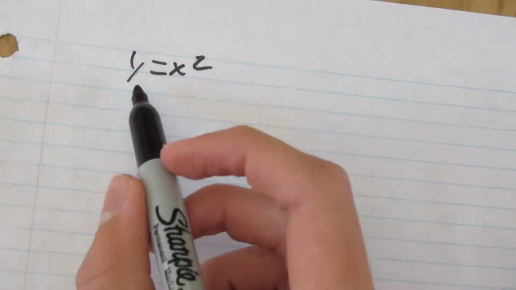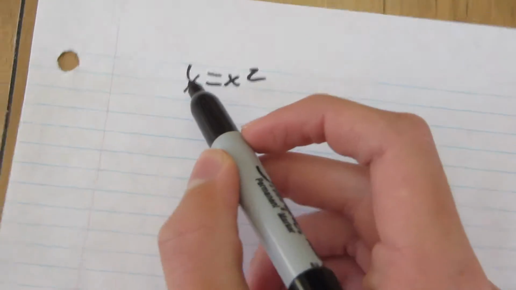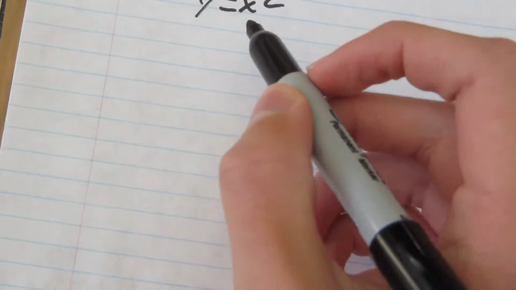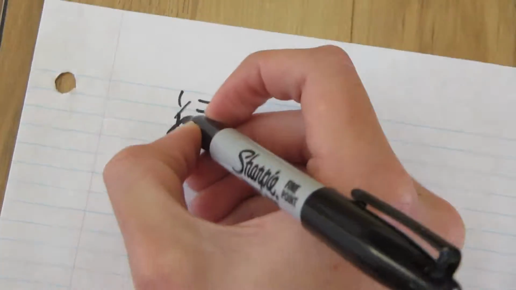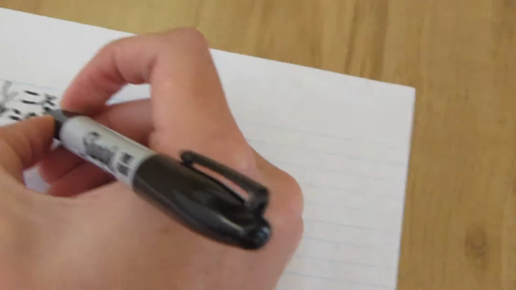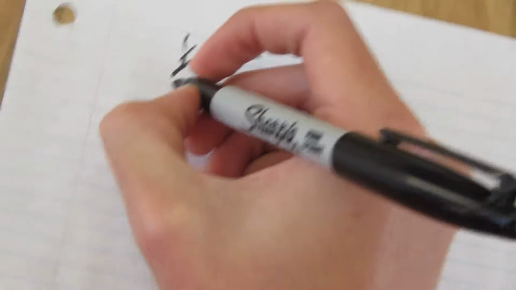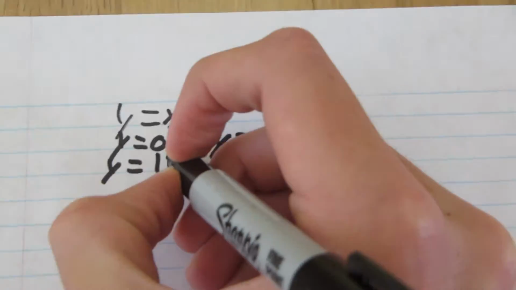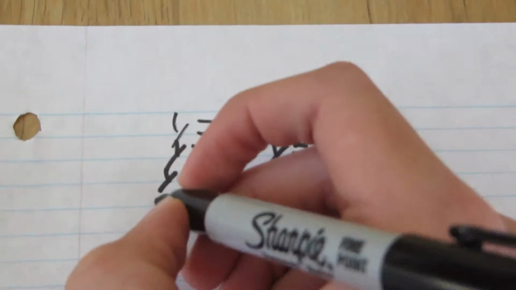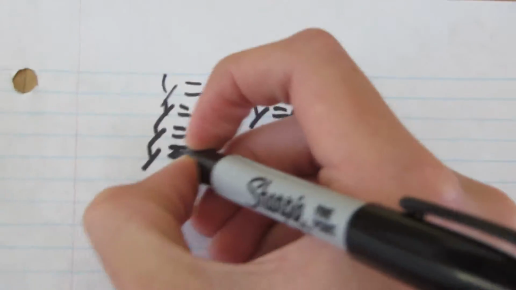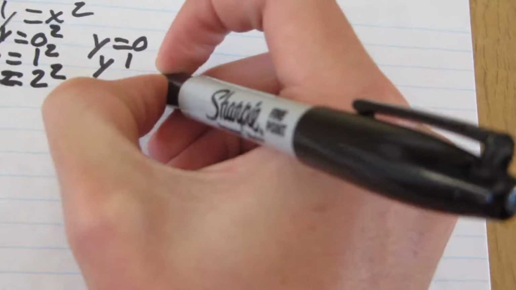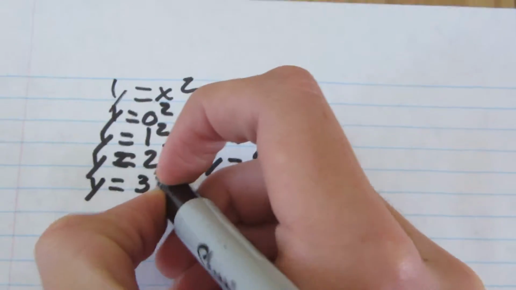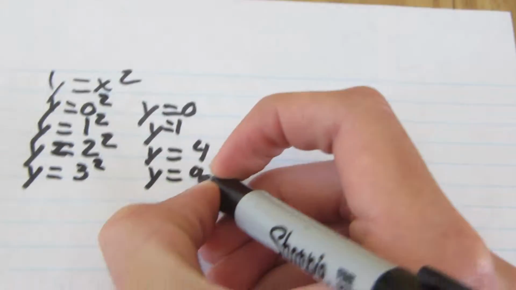So this is the line y equals x squared. To find the y, you need to plug the points from x into it. So when the x is 0, the y is 0. When the x is 1, the y is 1. And when the x is 2, the y is 4. And when the x is 3, the y is 9.